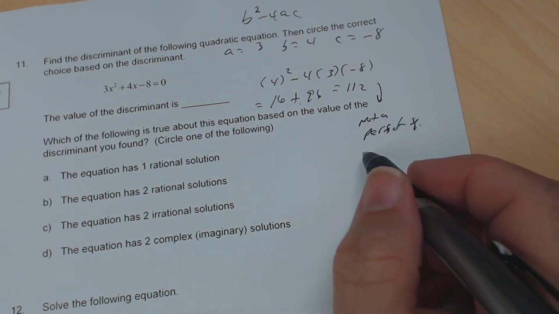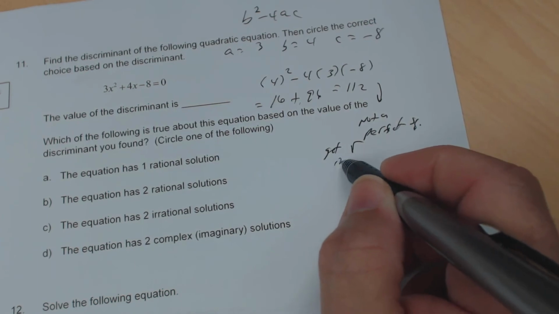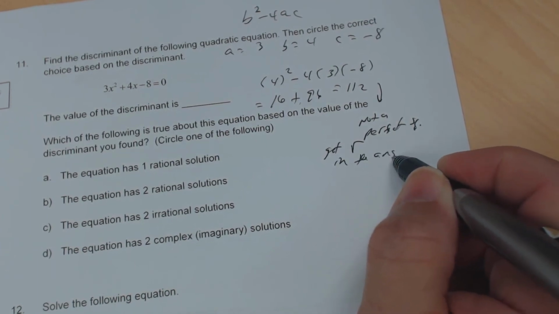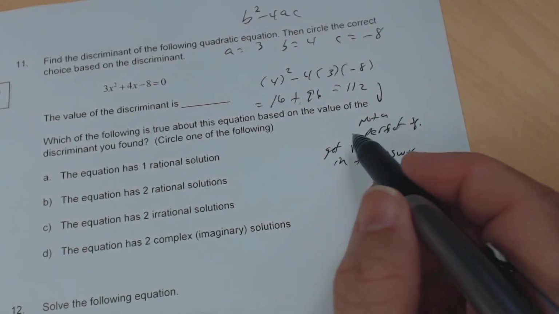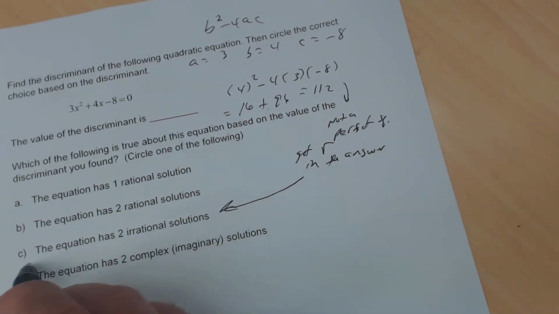All right, so when it's not a perfect square, remember you're going to get a square root in the answer. Which is going to make it 2 irrational solutions, make it irrational.